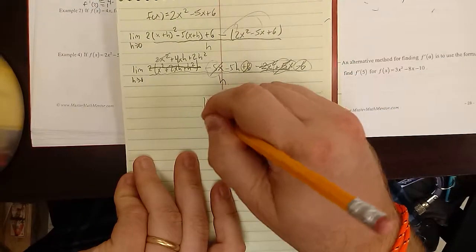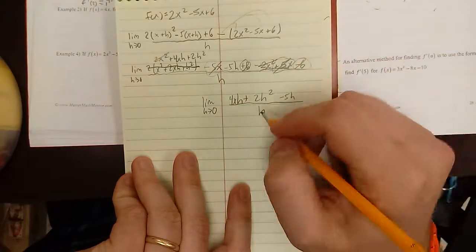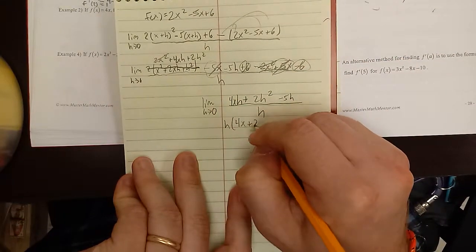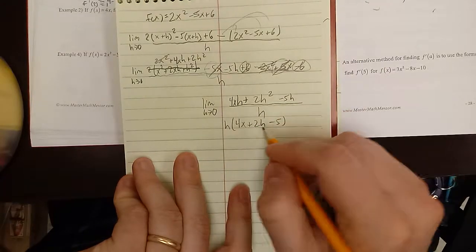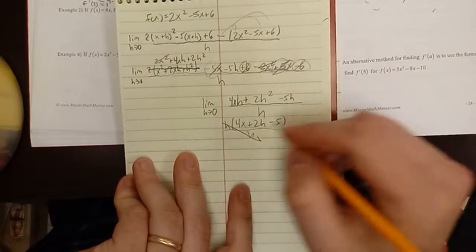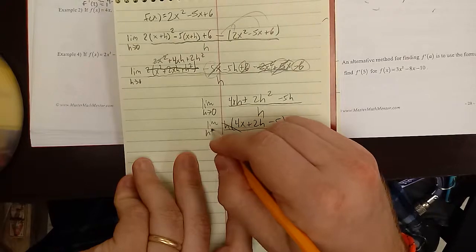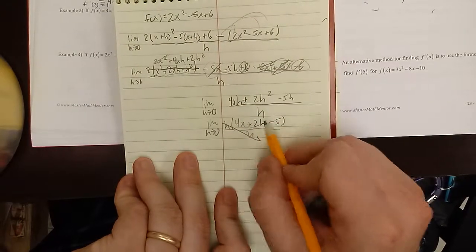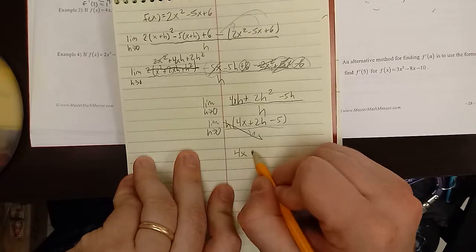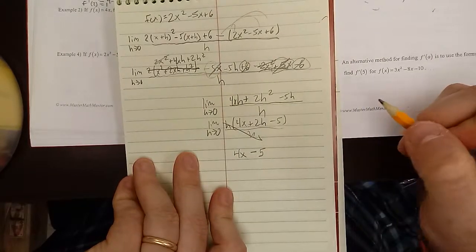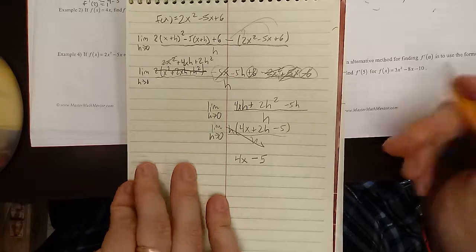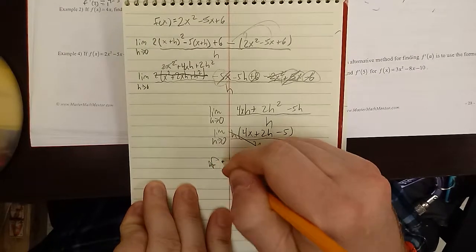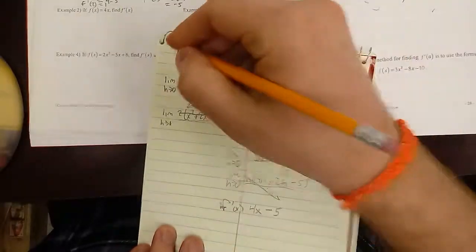So I can pull an h out of the numerator and get 4x plus 2h minus 5 all over h. The h's cancel. Plug in the 0 for h, that turns that whole thing into 0. We get 4x minus 5. Cool. That would be our f prime of x for number 4.